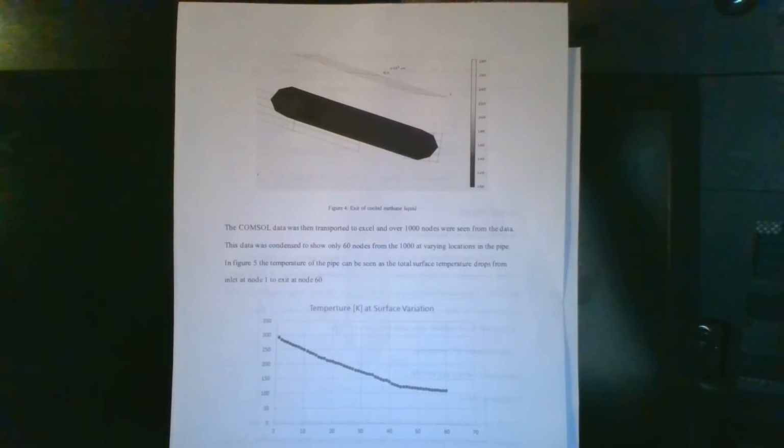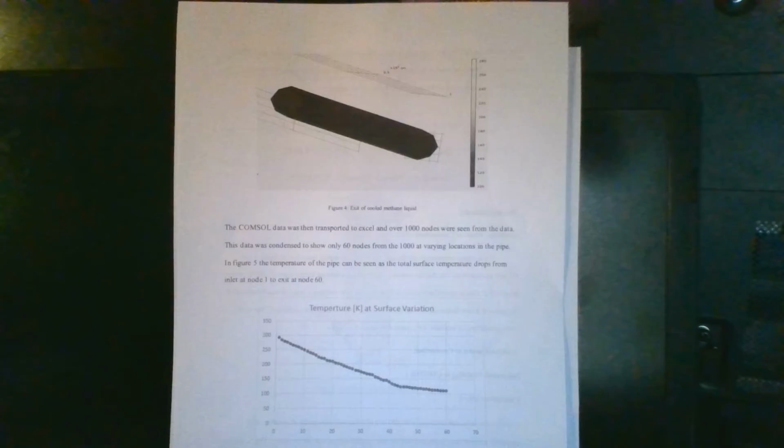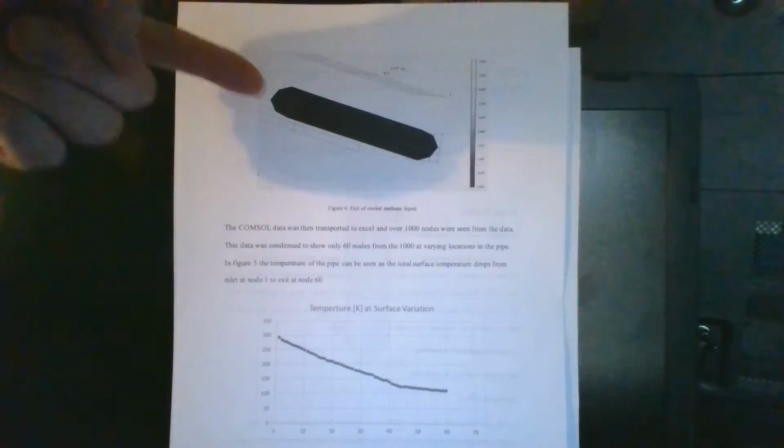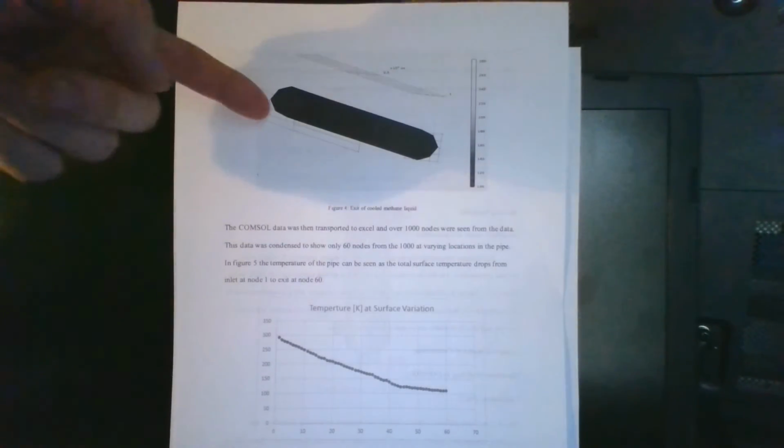As you can see from the previous picture, there was a hot fluid going in, and in this picture, even though it's not the greatest representation, you can see that everything has been cooled down by the exiting of the shell. Note that this is just a representation of one of the tubes inside of the shell, and was just a model to show how an individual tube would work with this.